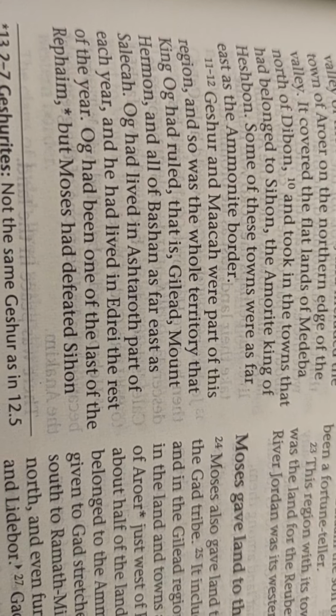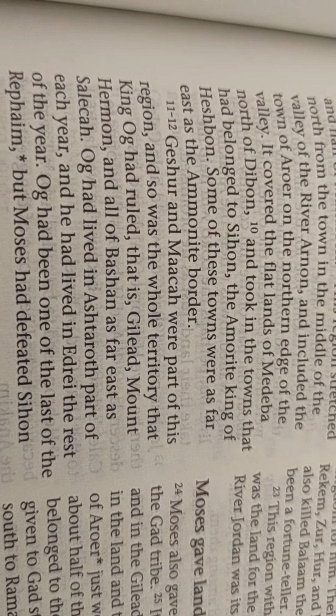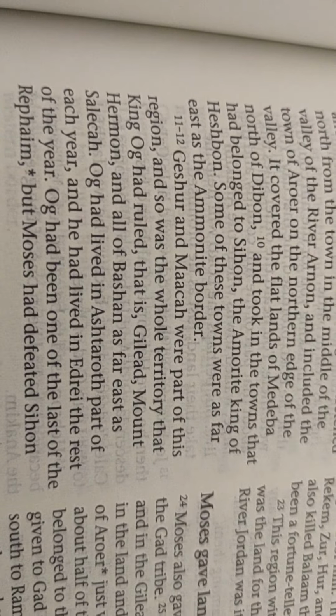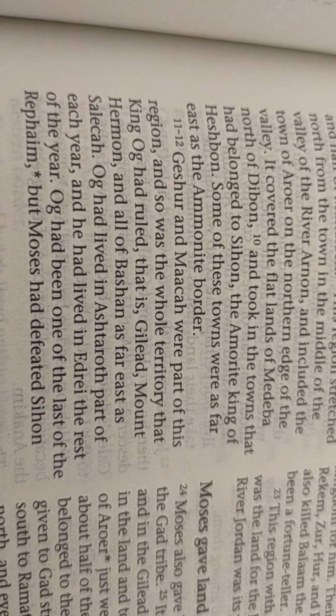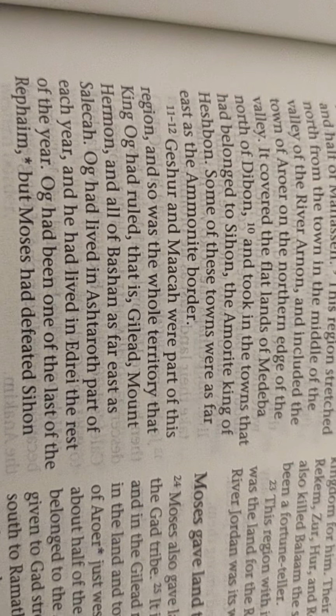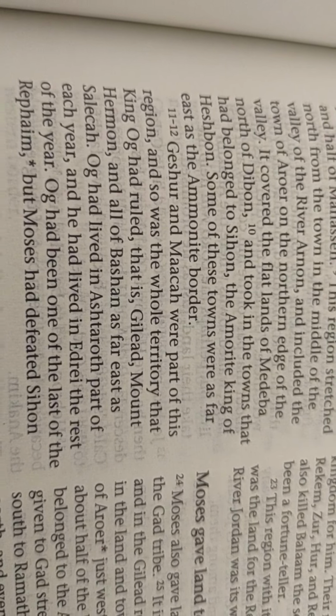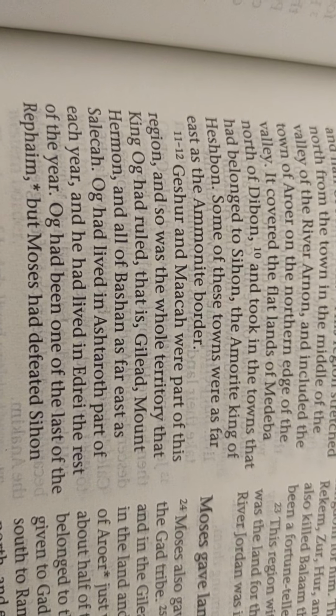Geshur and Makkah were part of this region, and so was the whole territory that King Og had ruled, that is Gilead, Mount Hermon, and all of Bashan as far east as Salekah. Og had lived in Ashtaroth part of each year, and he had lived in Edrei the rest of the year.